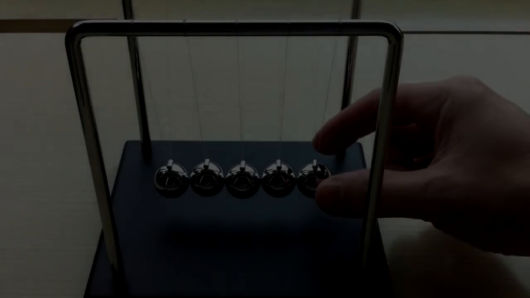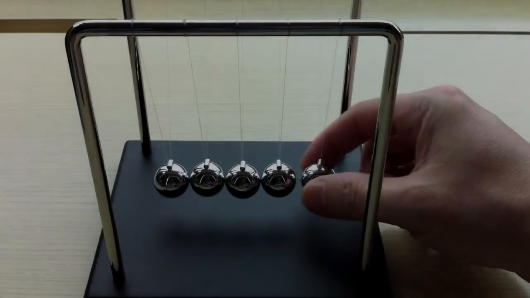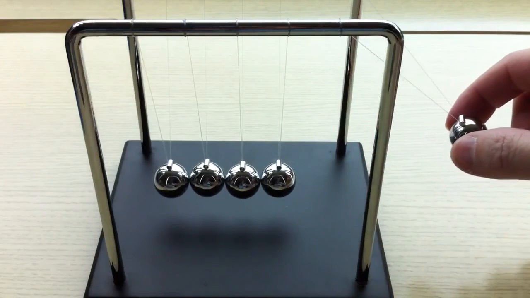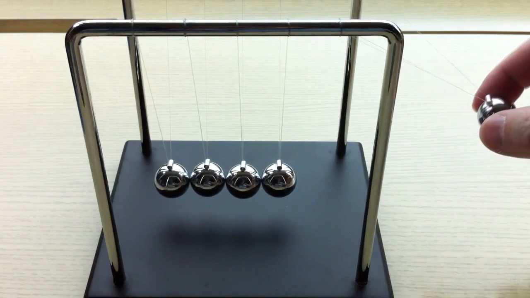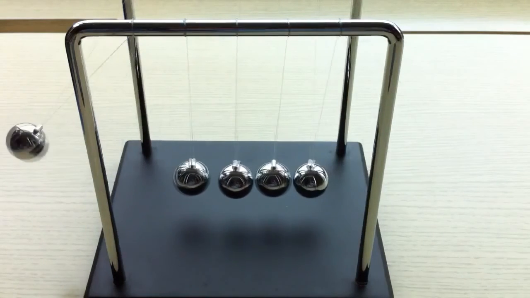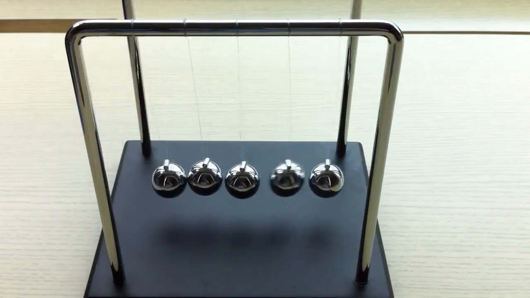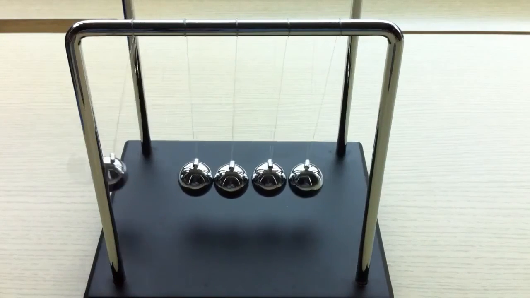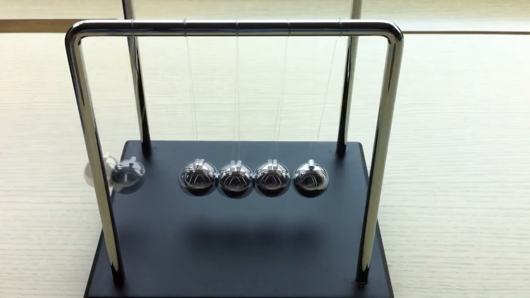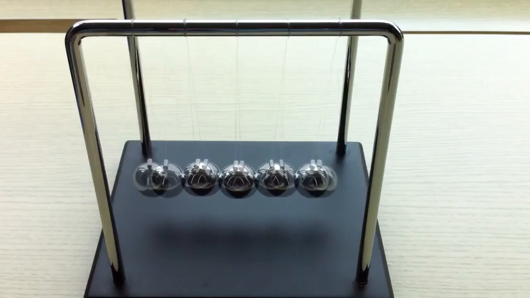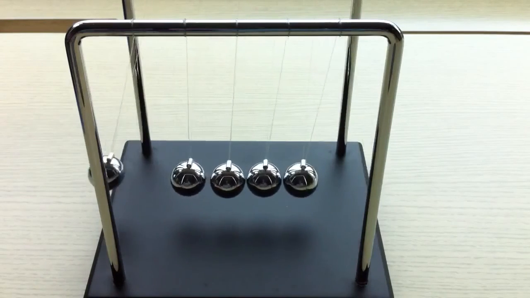This law, represented by the formula P before equals P after, can be illustrated with a simple toy called a Newton's Cradle. In this case, we have displaced an initial sphere, and when we let it go, it has some momentum, its mass times velocity. When it impacts the next sphere, that momentum is transferred through the middle three spheres and then passed on to the final sphere, and so because it has the same mass, it will move away with the same velocity that the first sphere impacted the middle spheres with.